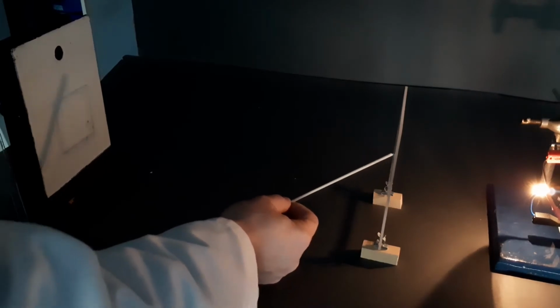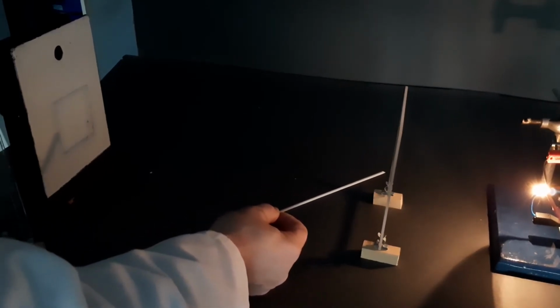I have a small bulb here which is producing shadows on this optic screen of a square of length 1 centimetre, placed at the centre of this piece of plastic.